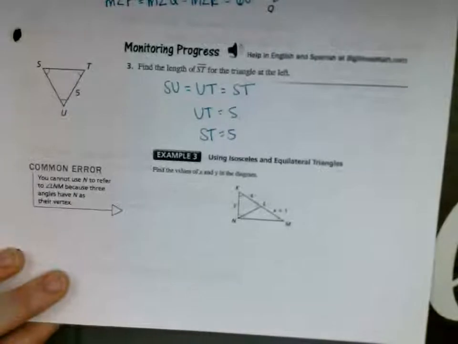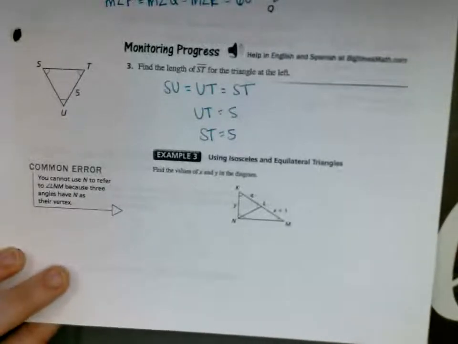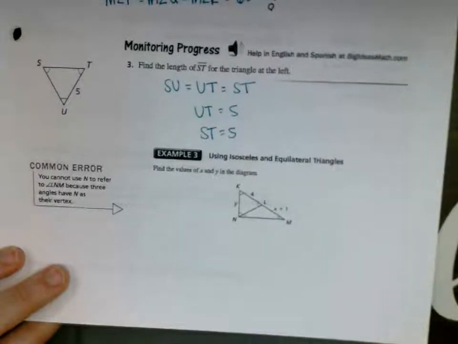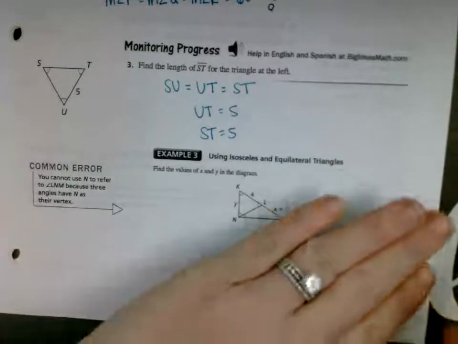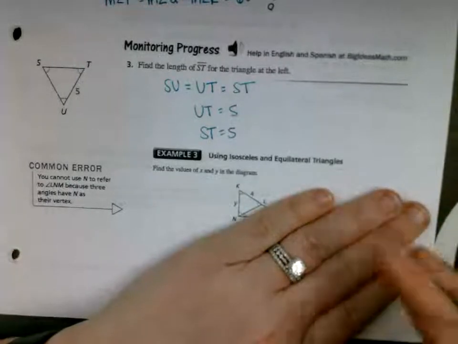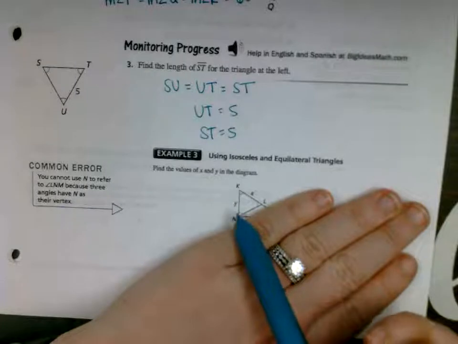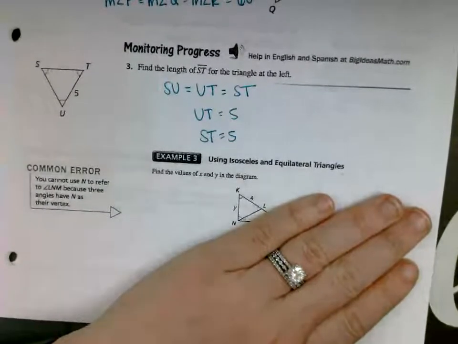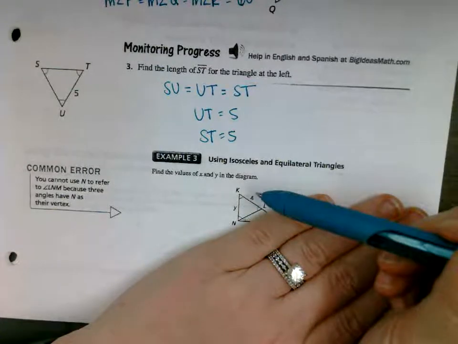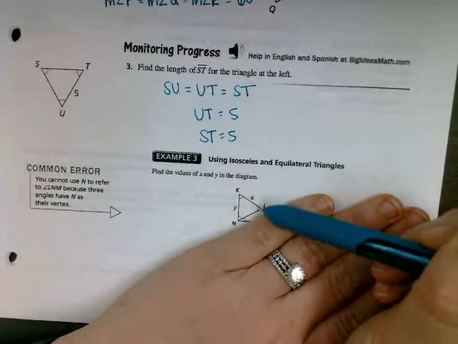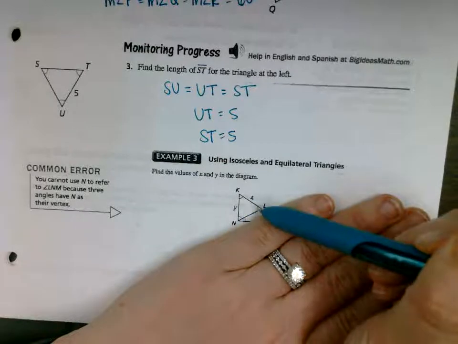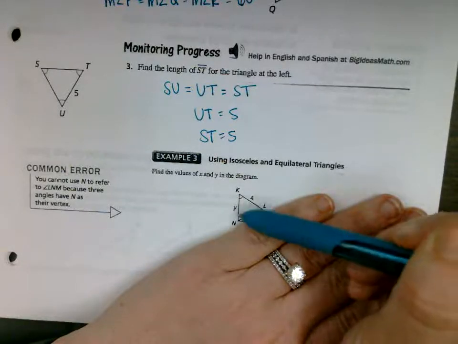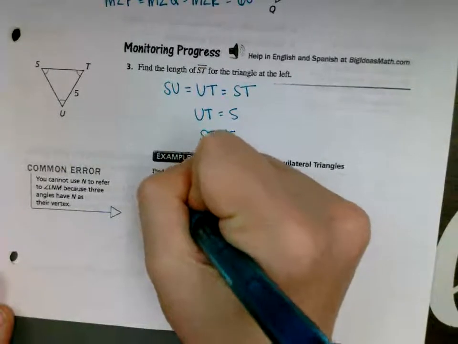Okay, example 3, find the values of X and Y in the diagram. So if I look at this top triangle, I'm going to cover up this one. I see that this one has a Y and this one has a 4. Okay, so I see a Y and a 4, so that means that if this is equiangular, this is also equilateral. So that means that Y is equal to 4.